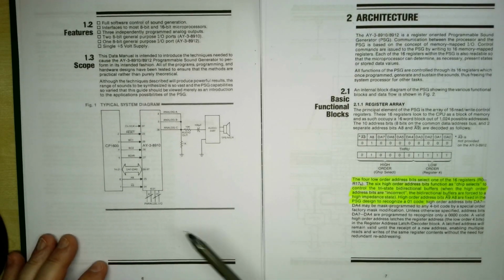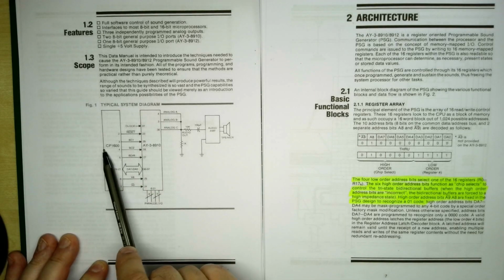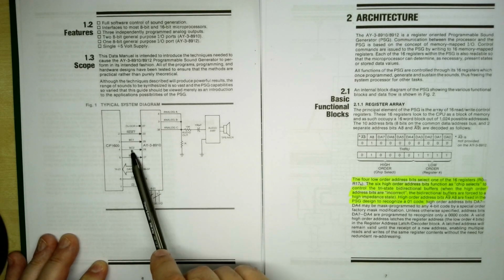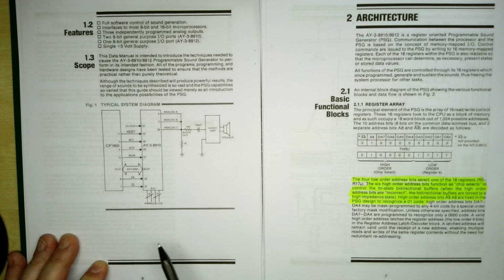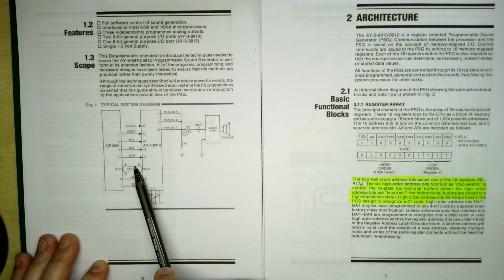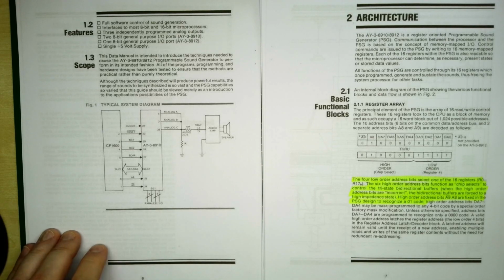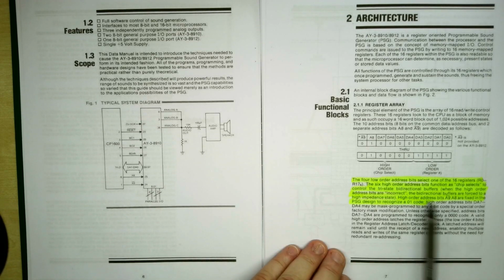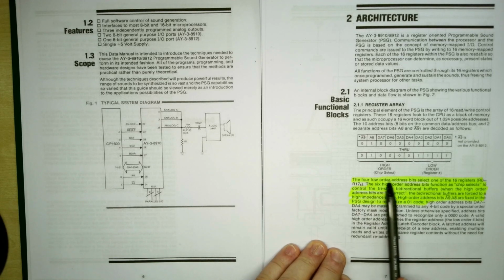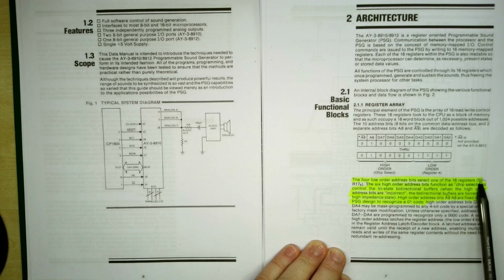So the diagram on the left here just shows the General Instruments CP1600, which is why it's got these particular bus signals. And again, the key thing really here is that the DA0 to 7 are actually used for the address and the data. And what it also says here is the 4 lower order address bits select one of the 16 registers, R0 to R17. Sorry, that's not in hexadecimal, that's in octal. And the 6 high order address bits function as chip selects.